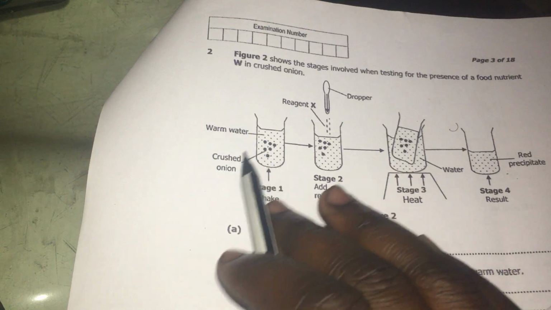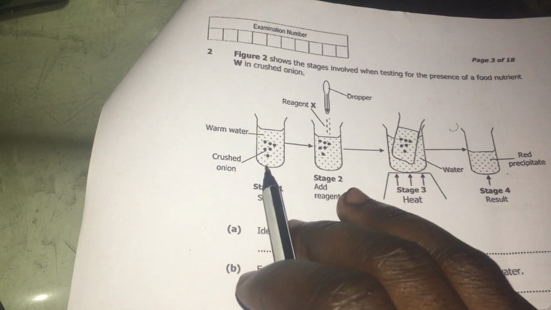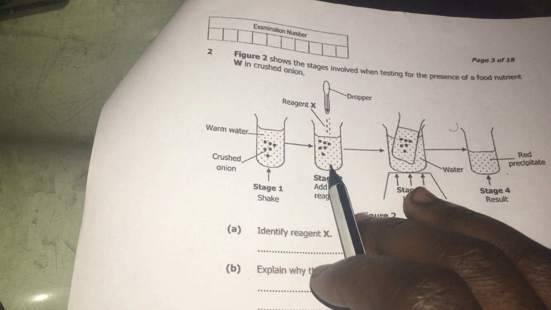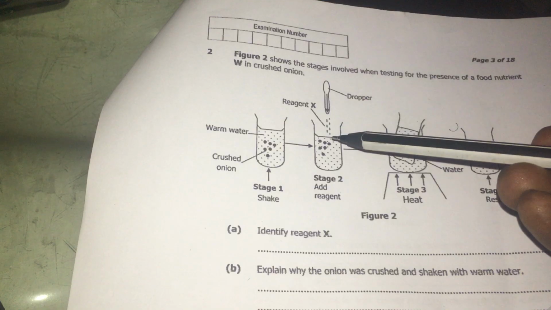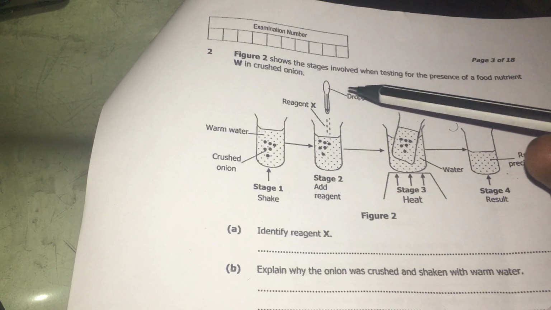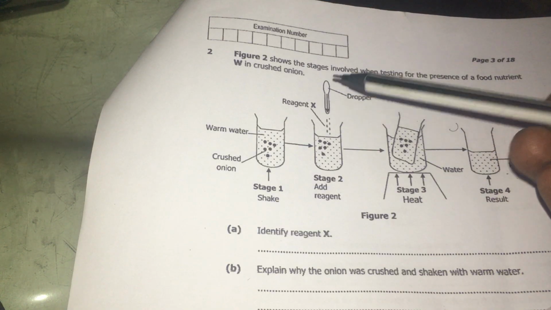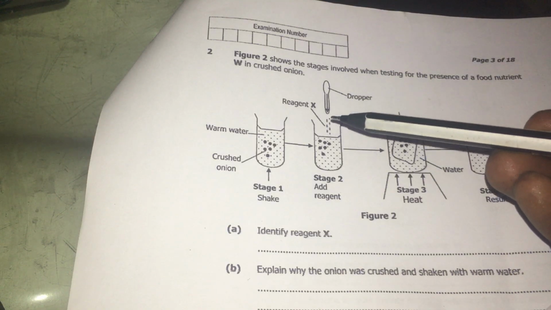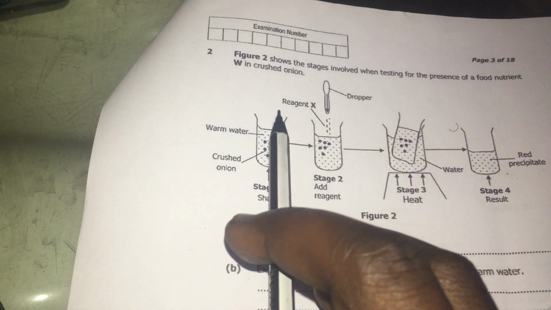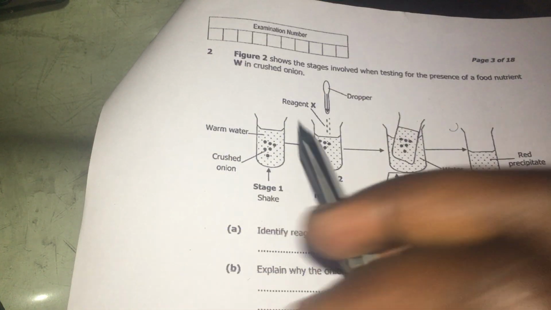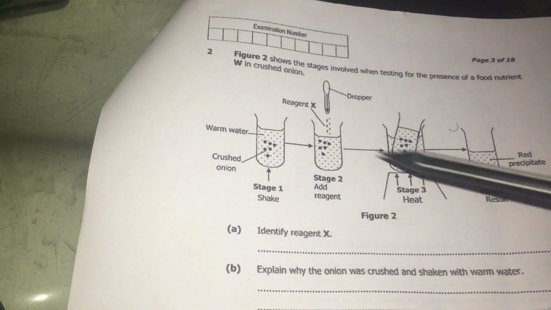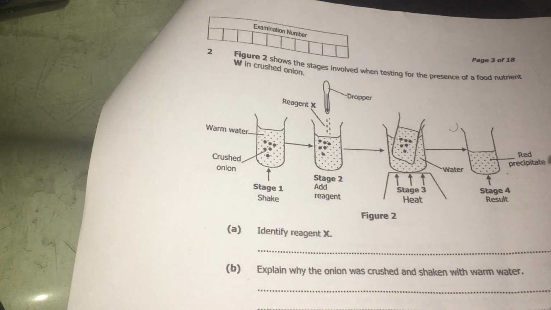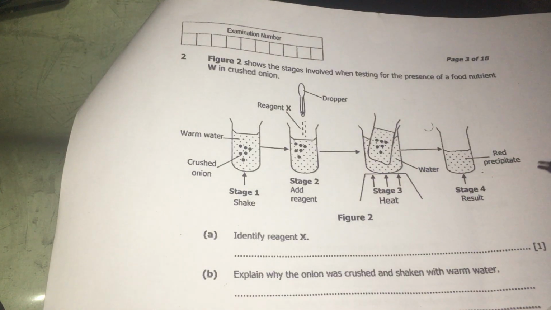In stage 1, after shaking the warm water together with the crushed onion, the reagent was added. So here we do have a dropper, and some liquid is coming from the dropper. Now this same liquid is reagent X. Then we have stage 3. The same liquid here has been heated. When it is heated, it's going to produce a red precipitate.